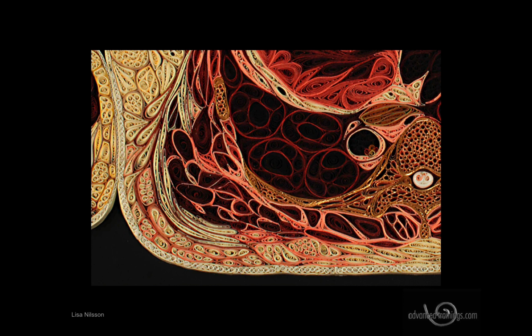Here's a close-up on that shot. That's one of Lisa Nilsson's amazing cross-section reconstructions that she does out of rolled paper. So this is entirely reconstructed out of rolled paper, which is a lot like the fascial wrappings that go around all the different compartments here.